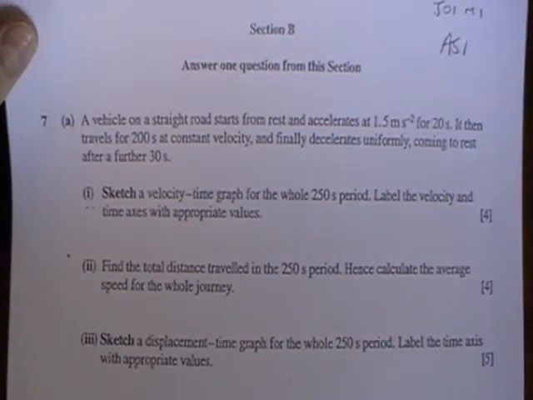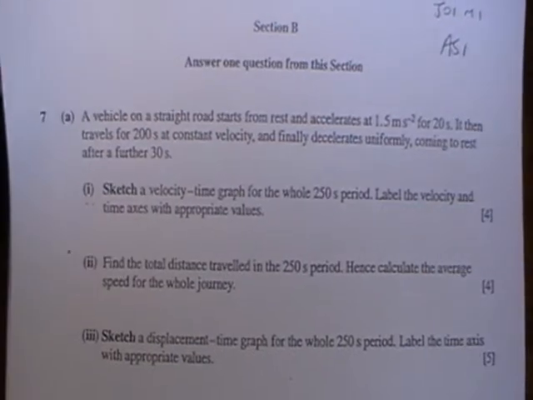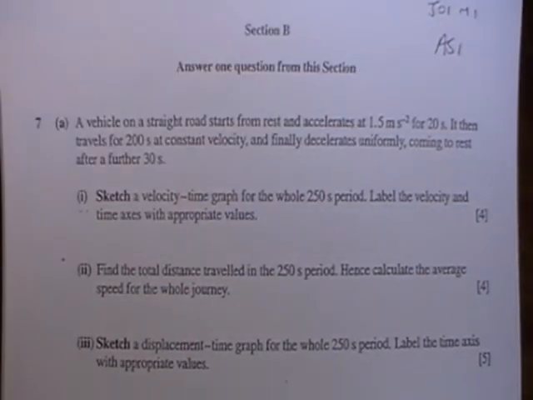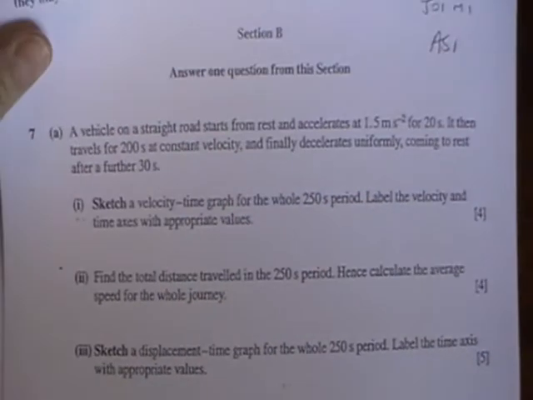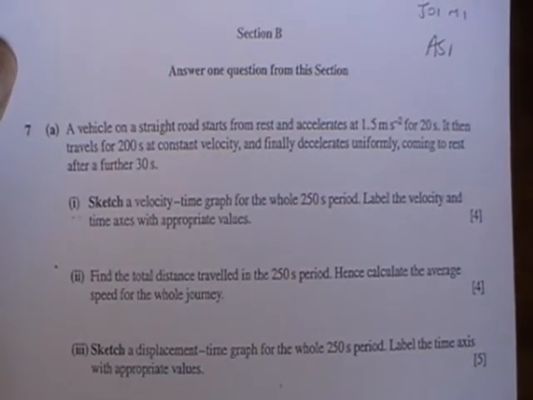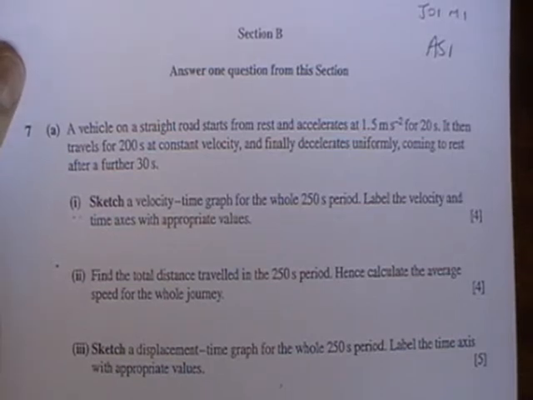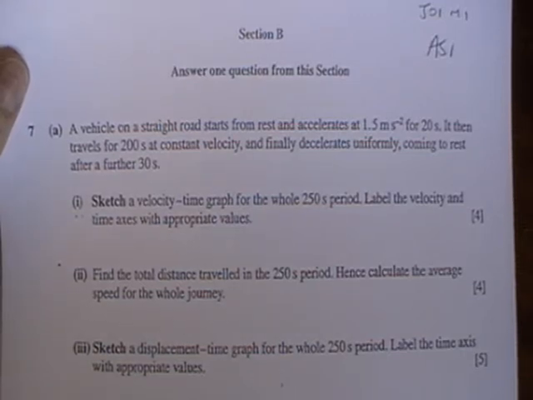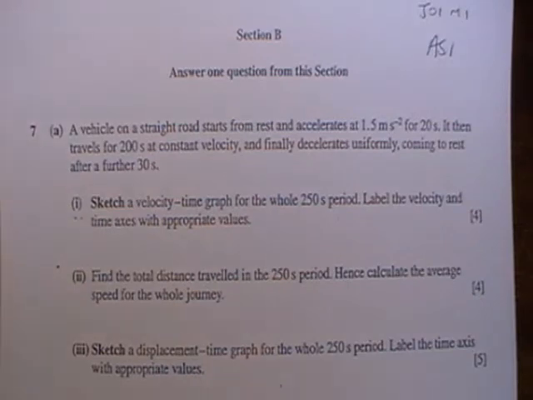A vehicle on a straight road starts from rest, accelerates at 1.5 meters per second squared for 20 seconds. It then travels for 200 seconds at a constant velocity and finally decelerates uniformly, coming to rest after a further 30 seconds. Sketch a velocity time graph for the whole 250 seconds period. Label the velocity and time axes with appropriate values.